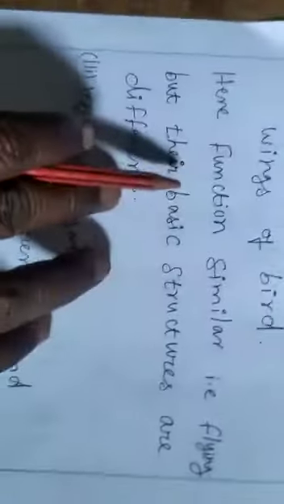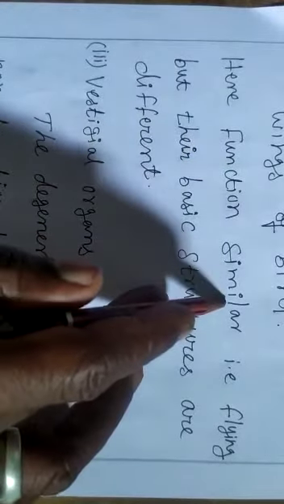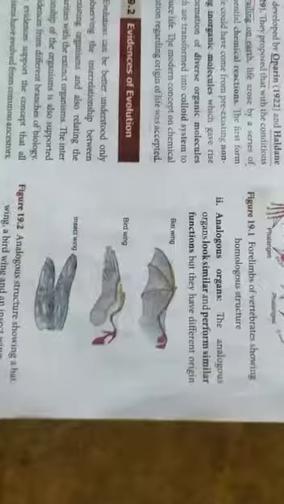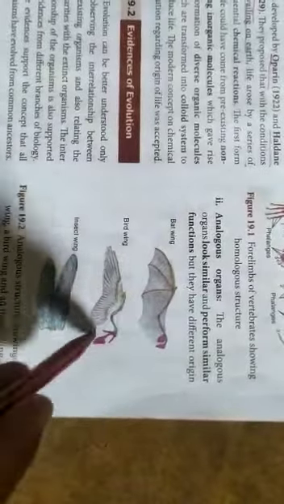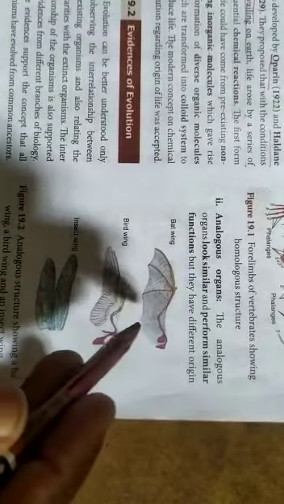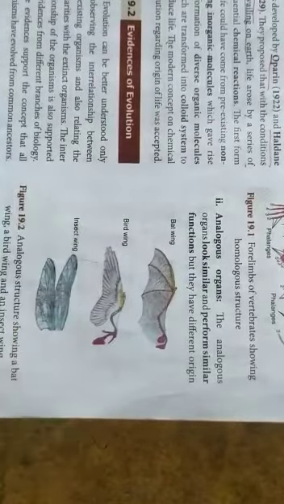Next, analogous organs look similar and perform a similar function, but they have a different origin and developmental pattern. For example, wings of bat, wings of bird. Here the function is similar, that is flying, but their basic structure is different. Here you see the bat wing, bird wing, insect wing. The function is similar, flying, but the structure is different.